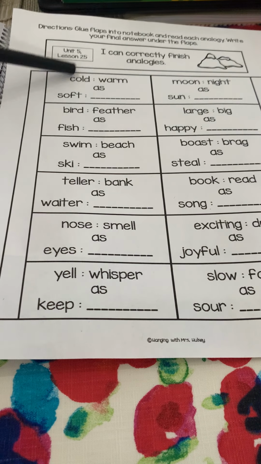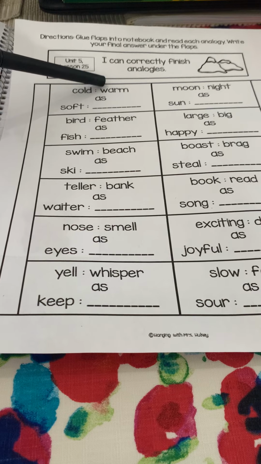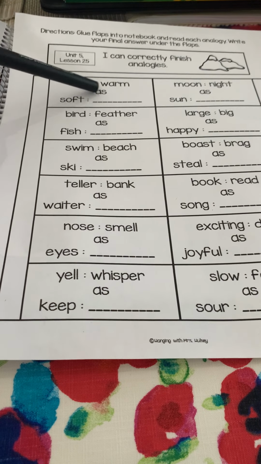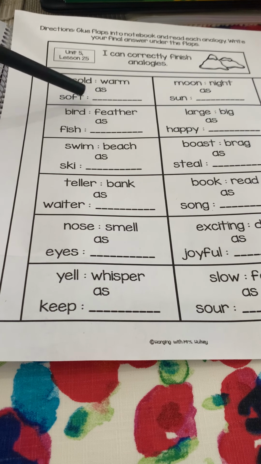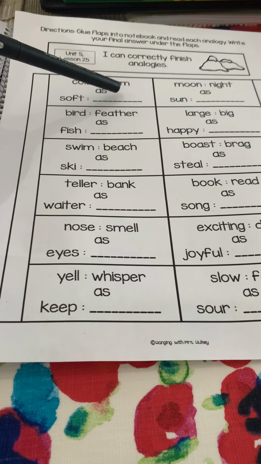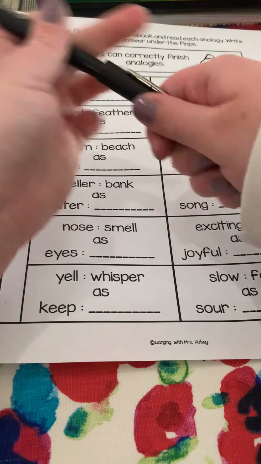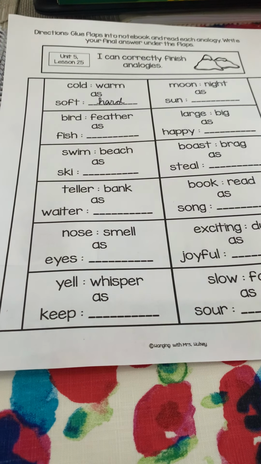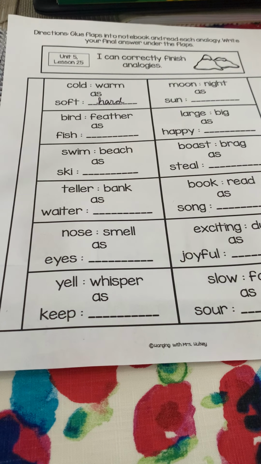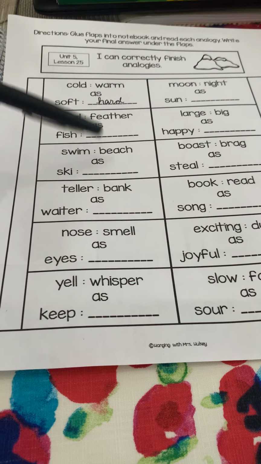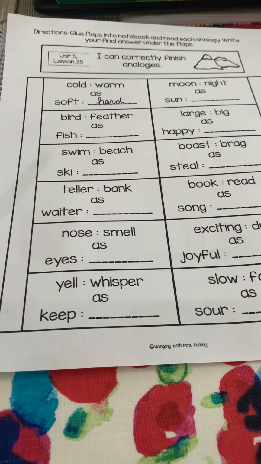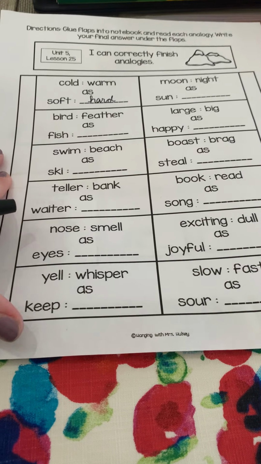So on Monday, you're going to do this page, which is similar to what you just did. So you're going to look at the top 2 words, cold and warm, and think about how they are related to each other. So cold and warm are opposite. So soft, we need to come up with the antonym, the opposite of soft. So I'm going to put hard, because soft and hard are opposites. So then you're going to go through and fill out the rest of them. And you can glue this in your notebook, or you can just leave it as a worksheet page. And that's all you need to do for analogies.